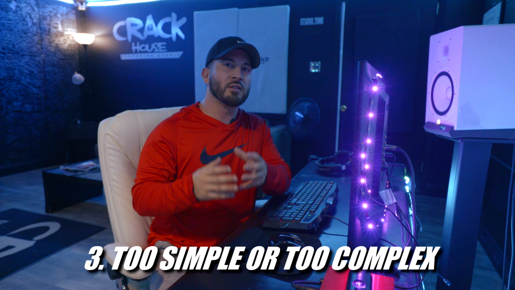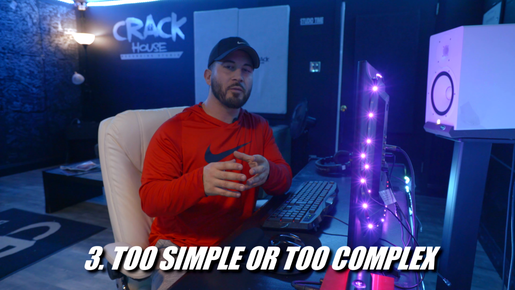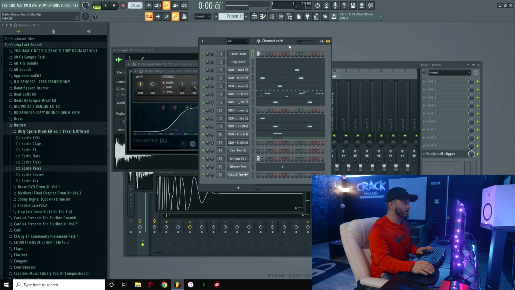All right, tip 3 is when your beats are too simple and they don't have enough going on, or if they're too complex and there's too much going on, remember that when you're making a beat for rappers, their voice is also an instrument that has to fit in there somewhere. So you gotta leave room to give them their freedom to do what they do. All right, so right here I'm gonna play you guys an example of a beat that is too simple.